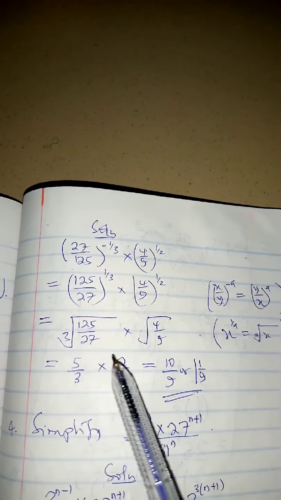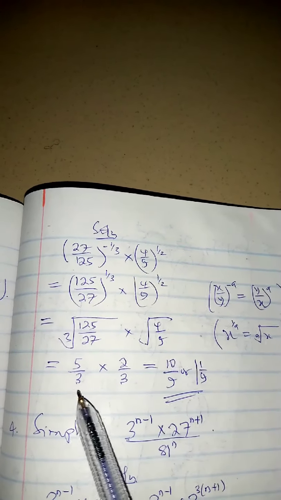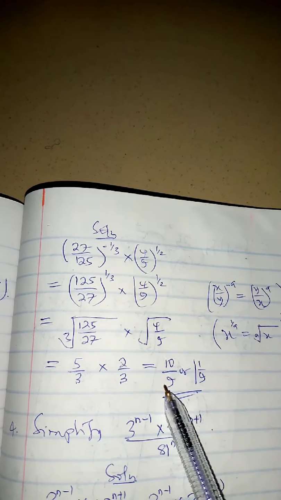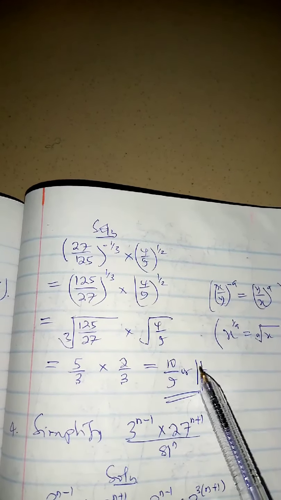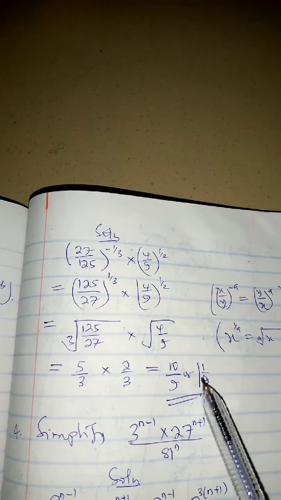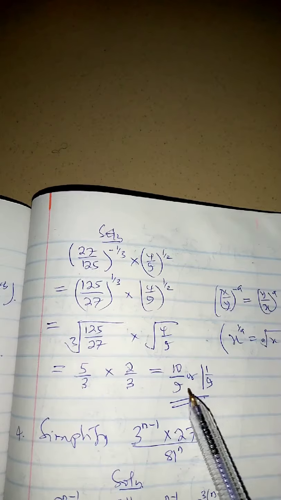You say top number times top number, which will be 10. Bottom number times bottom number, which is 9. So your answer is 10 over 9, or one whole number 1 over 9, because 9 will divide 10 one time, remaining 1 over 9. And that's how you solve it.